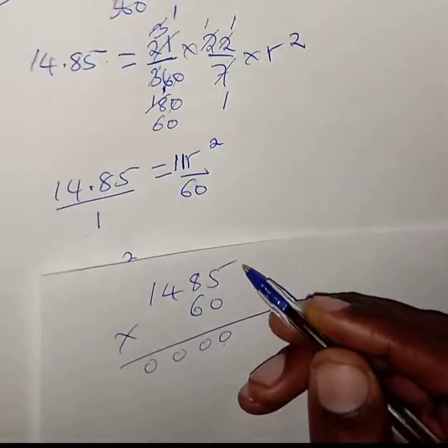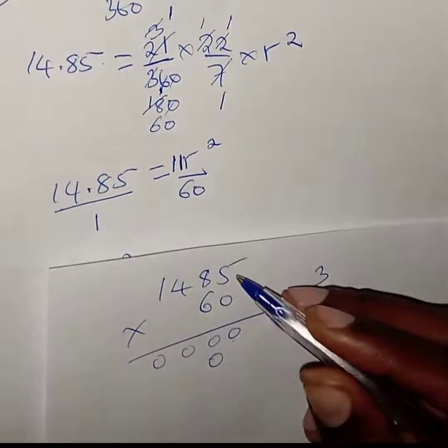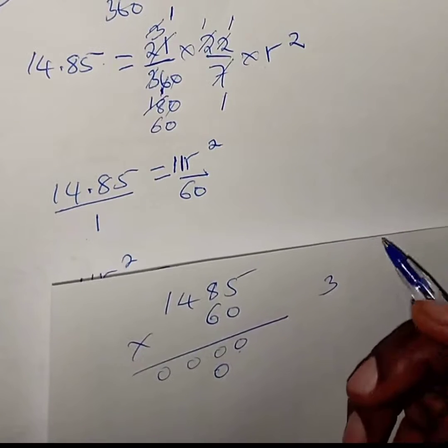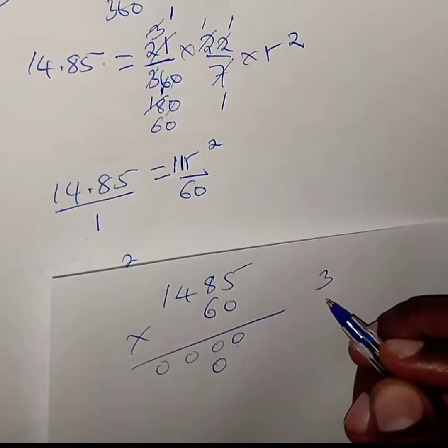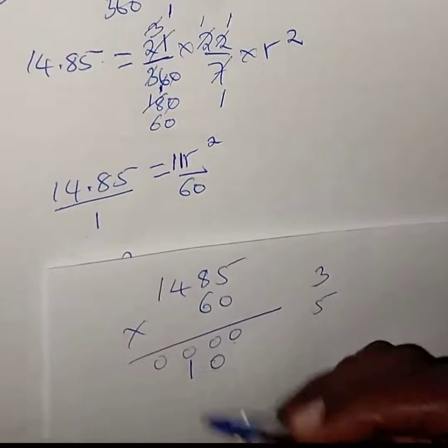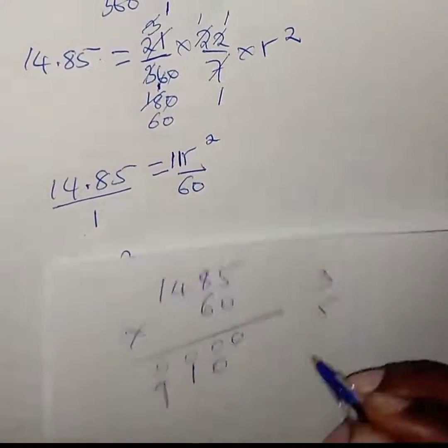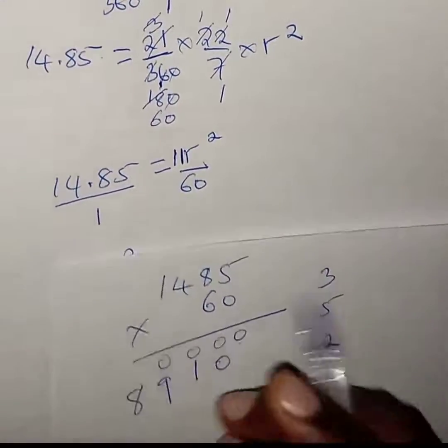So 6 times 5 is 30, write 0, carry 3. 6 times 8, that is 48, plus 3, it will give you 51. So you write 1, carry 5. 6 times 4, that is 24, plus 5 is 29, write 9, carry 2. 6 times 1, 6, plus 2, you get 8.